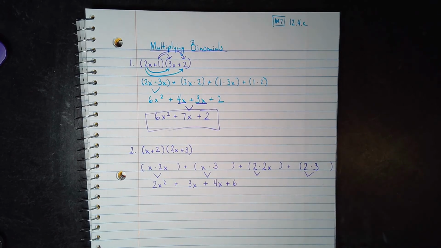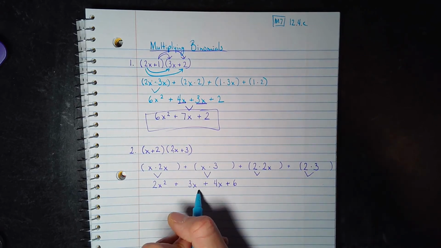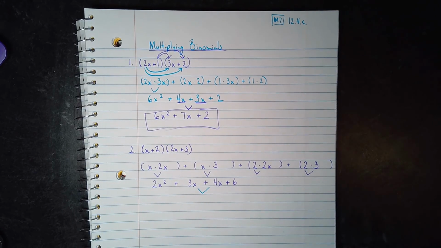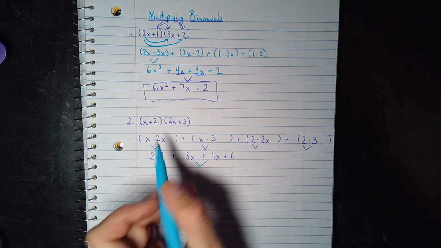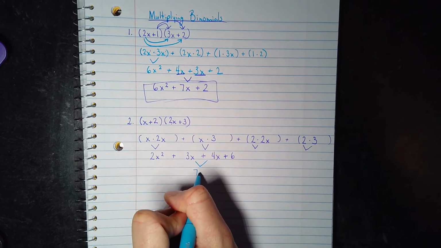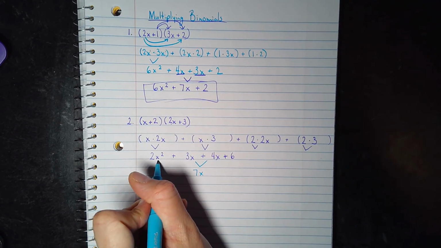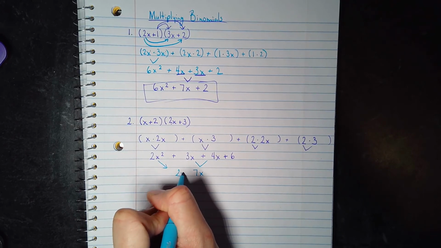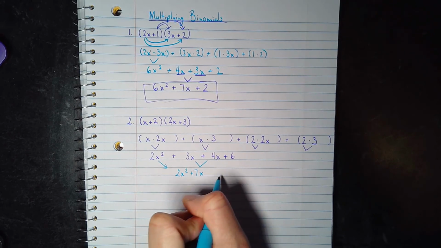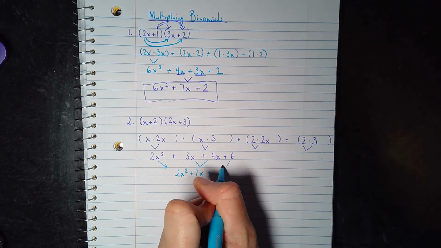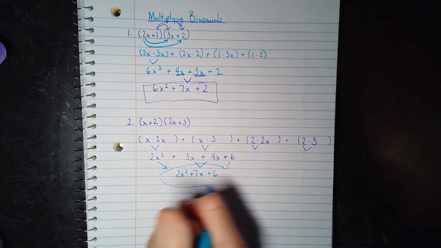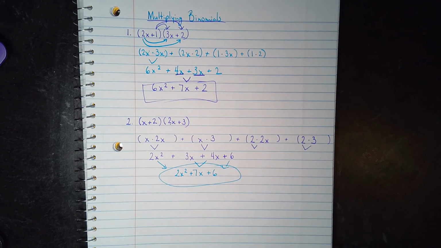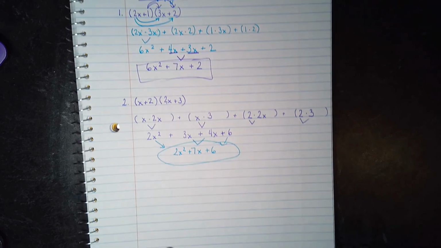So then once again, we'll finish up by combining like terms. So I can combine 3x and 4x. It's funny that they made it the same as up there, but it's not always going to be that way. But 7x, and then I can bring down this 2x squared because there's nothing I can combine that with. We're going to bring down the 6, and we're working with all positive numbers here, so that would be our solution or our simplification.